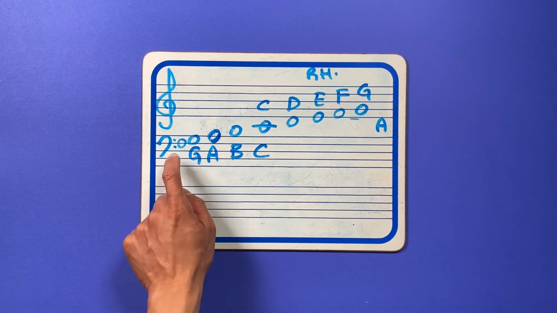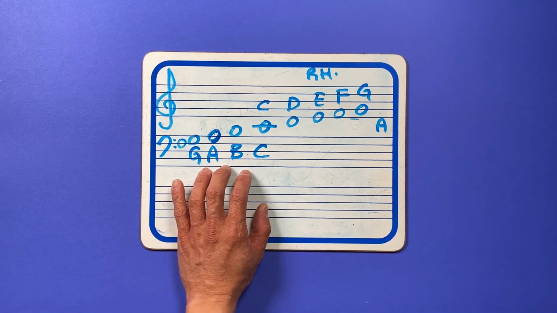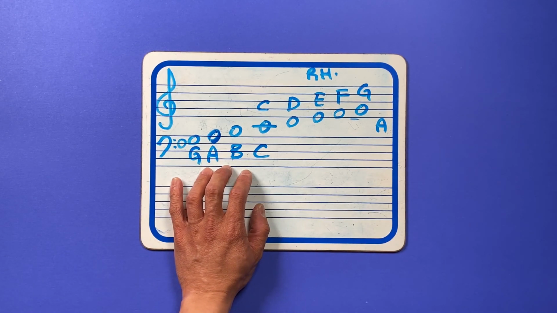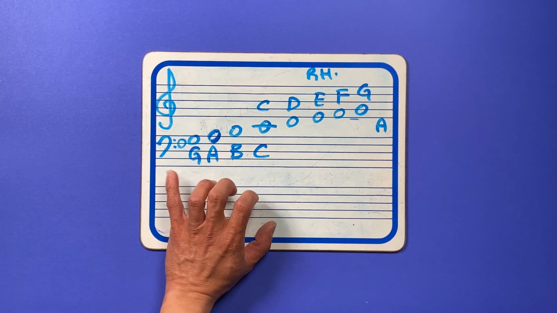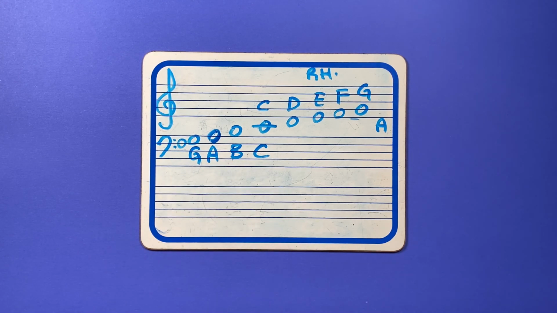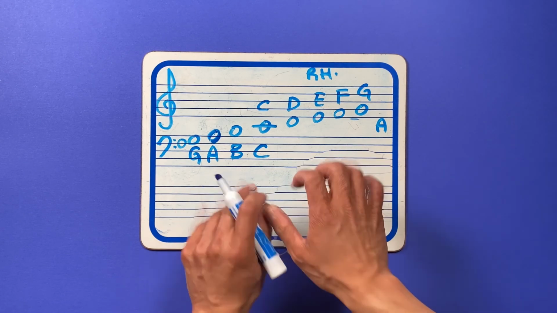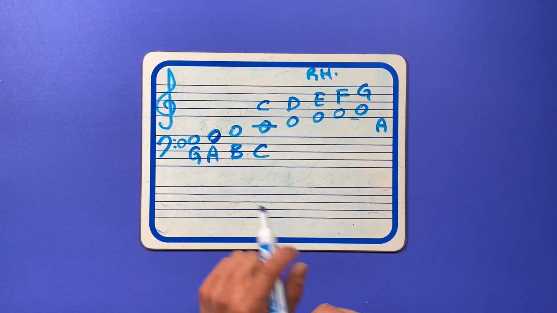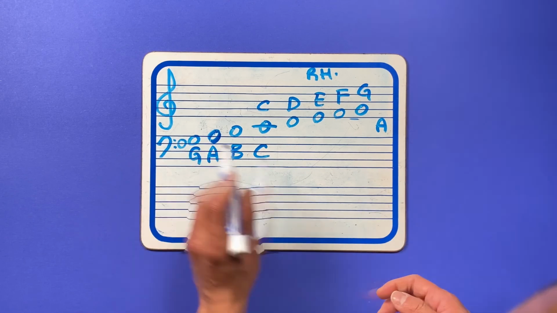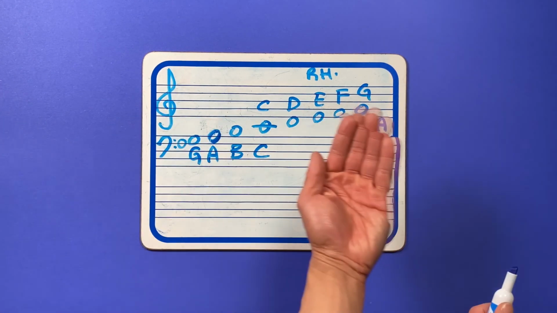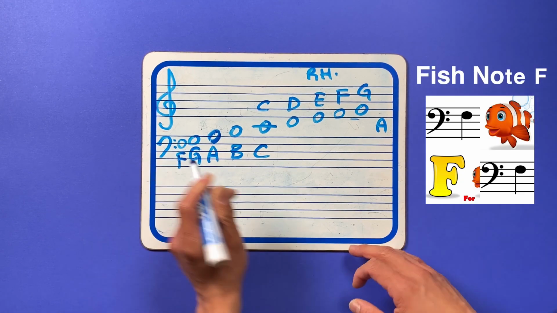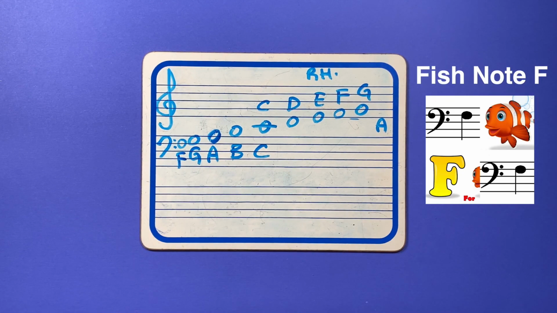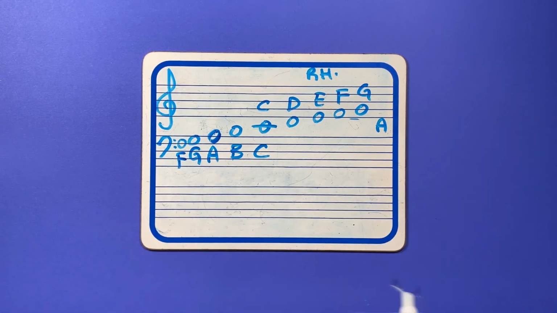So now let's do this pinky note for middle C position. What is the pinky note for middle C position? The last one, you know it. This is the ground, and this note is the underground line note. What is the underground line note? Fish note F. So here are the notes to middle C position.